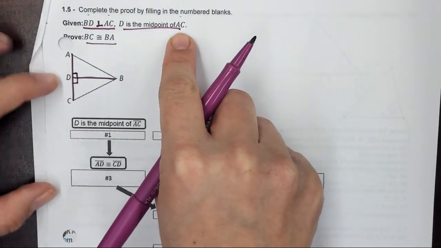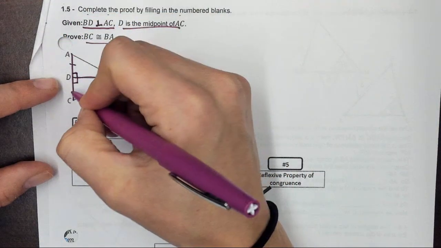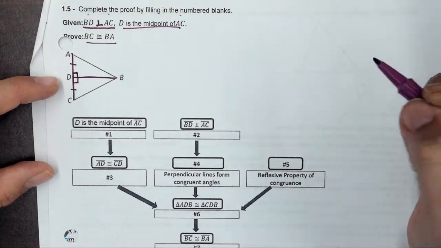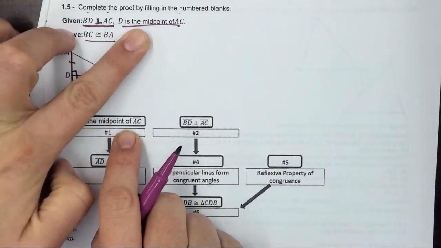D is the midpoint of AC. That would mean AD is congruent to CD. Alright, so let's go through this. D is the midpoint of AC. Why? It's given.